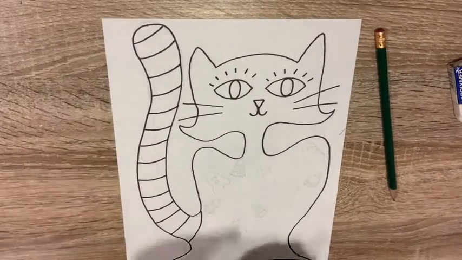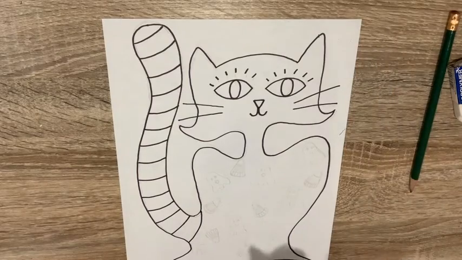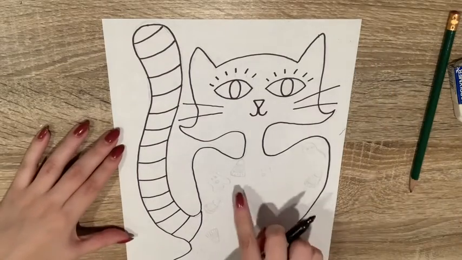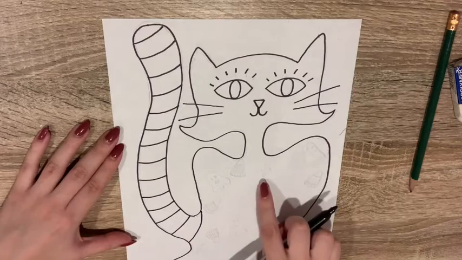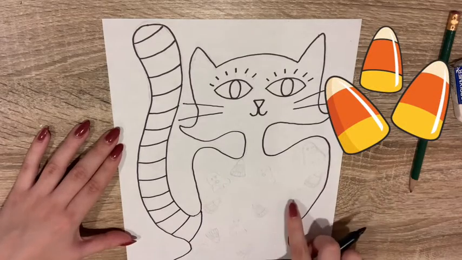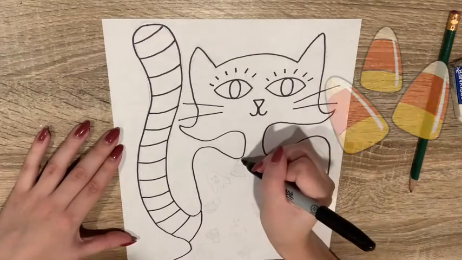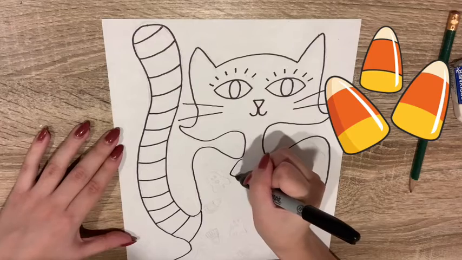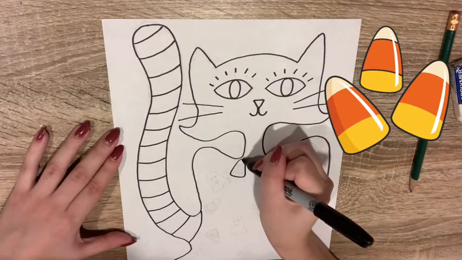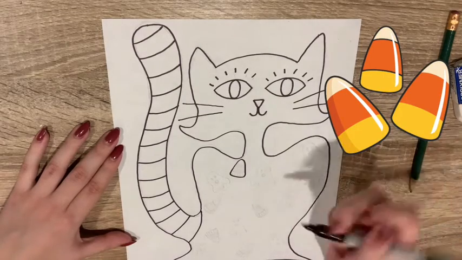Next, we're going to add a different pattern to the body of the cat. This time it's going to be a spooky pattern. I'm going to add some candy corn, and then after that we'll add some ghosts to cover the body of the cat. So starting out with the candy corn is shaped like a triangle but with curved corners like this.